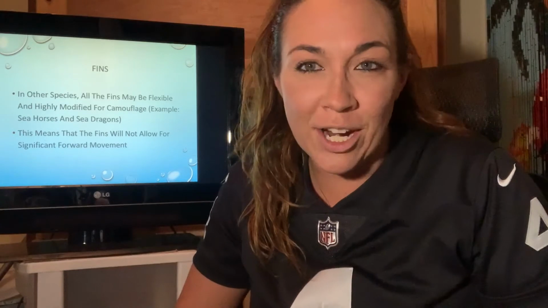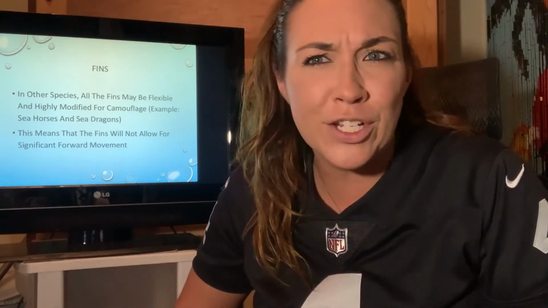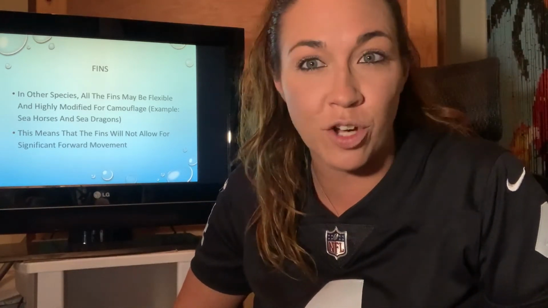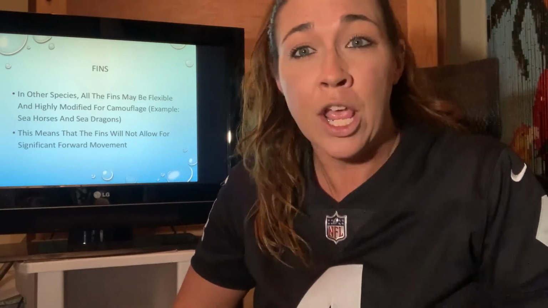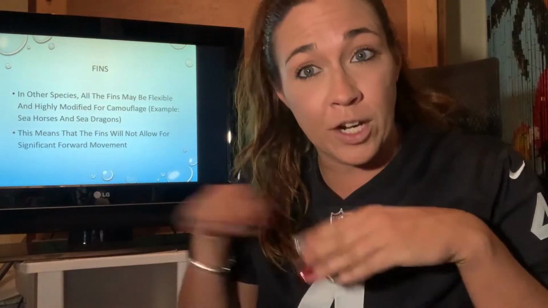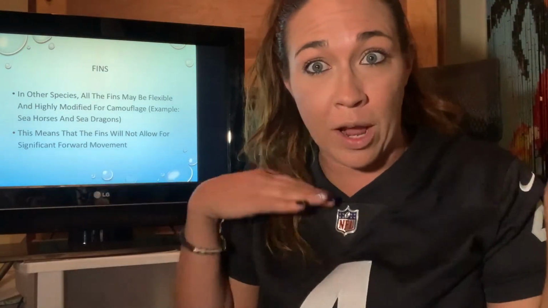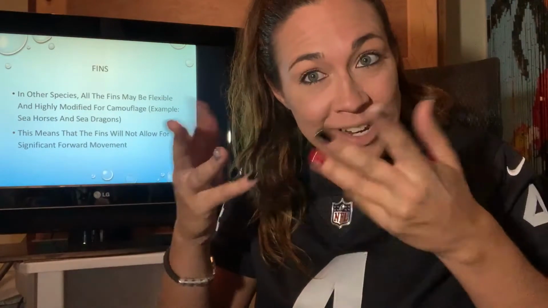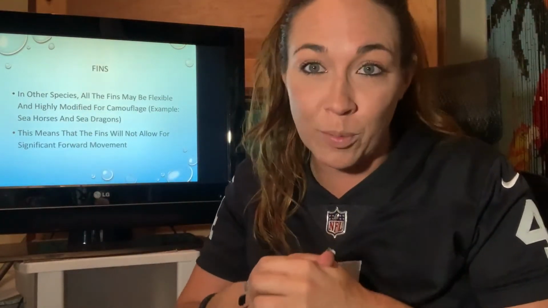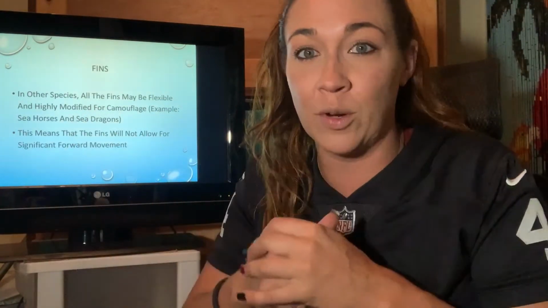All right, so let's talk a little bit about their fins. Again, their fins are going to vary depending on what kind of species you're talking about, what their environment is, and what they're going to need those fins for. You're going to have more rigid fins if you're a fast swimmer that needs to put them out real quick and take them back in. You're going to be more flexible and dexterous if you're one of those highly maneuverable fish that needs to move around real quick.